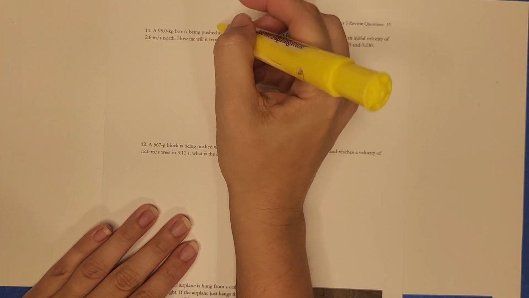Now question 11. A 95.0 kilogram box is being pushed across the floor, we have across the floor again, with a constant force of 195 newtons. It has an initial velocity of 2.6 meters per second north. How far will it travel before coming to a rest? The coefficients of friction are 0.320 and 0.230.